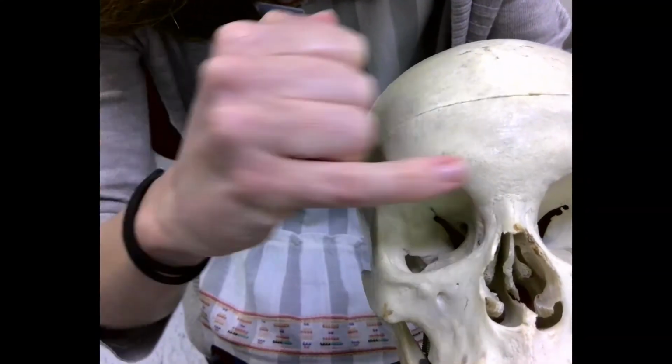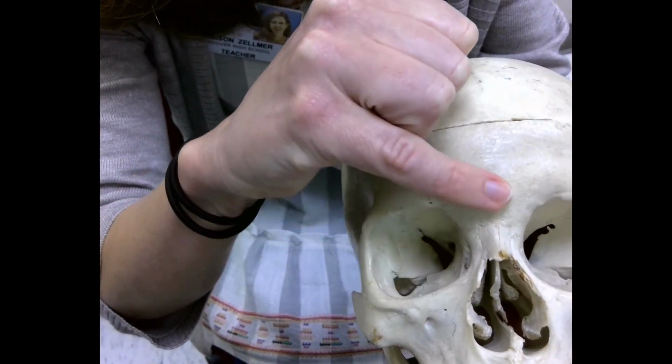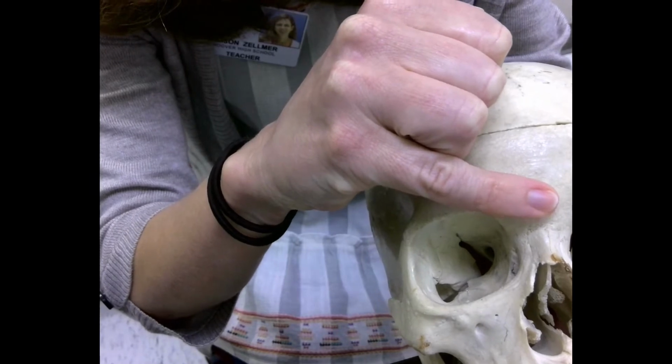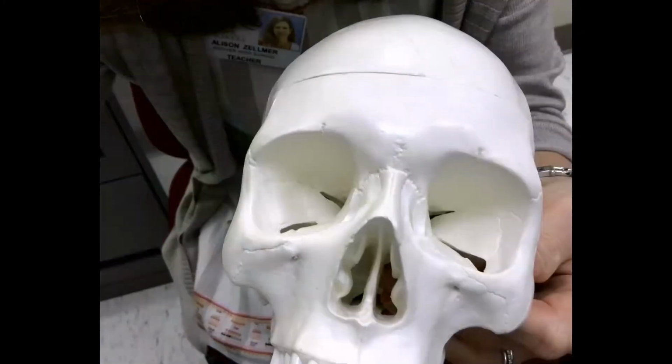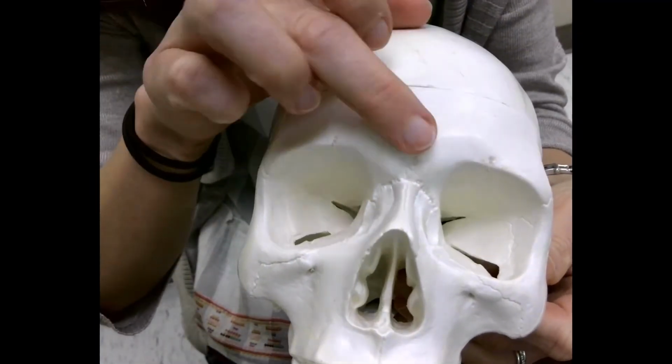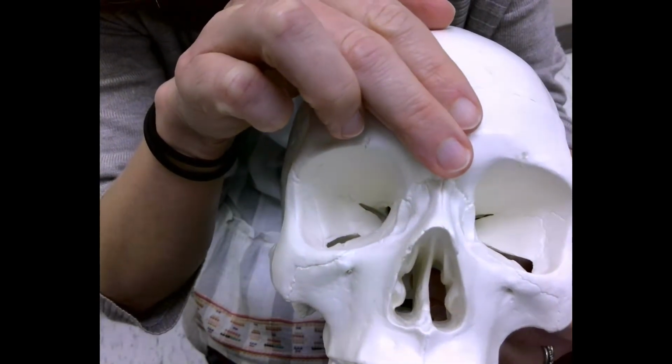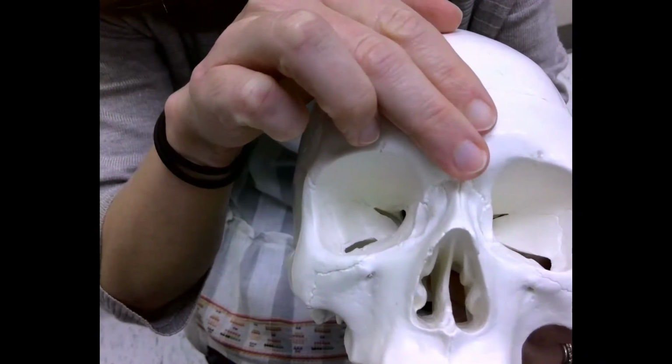All right, next, the two little bitty bones that meet in the middle, and there's a little suture going down the middle. That's the nasal bone. Okay, I'm going to switch to the fake skull. All right, so nasal bones on the fake skull, okay, right underneath my finger there. Okay, and you can see the suture going down the middle of those.